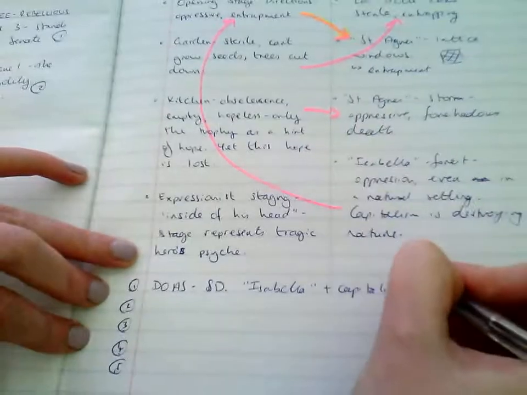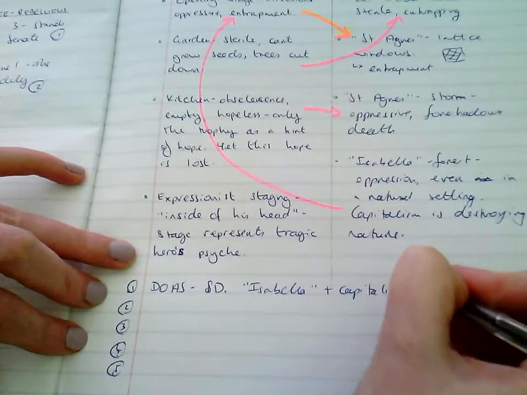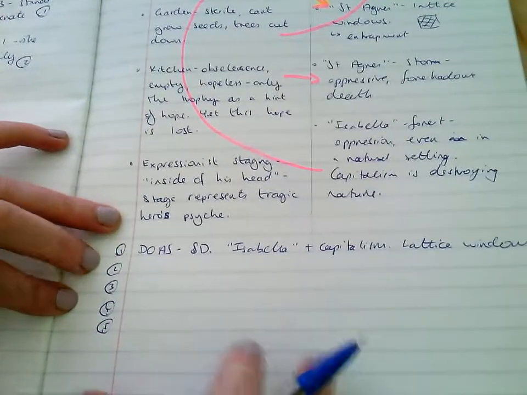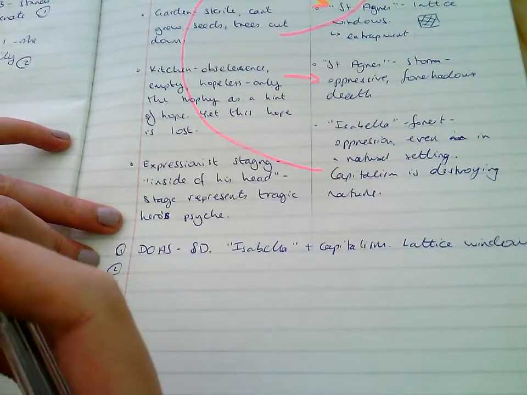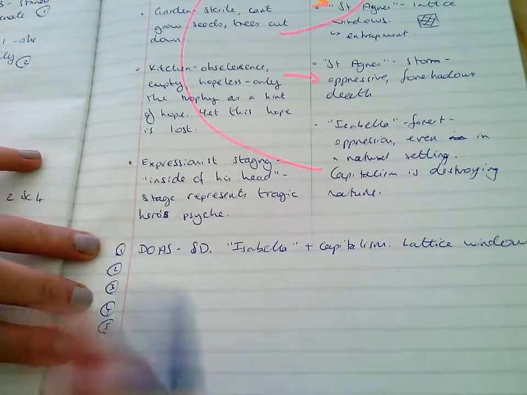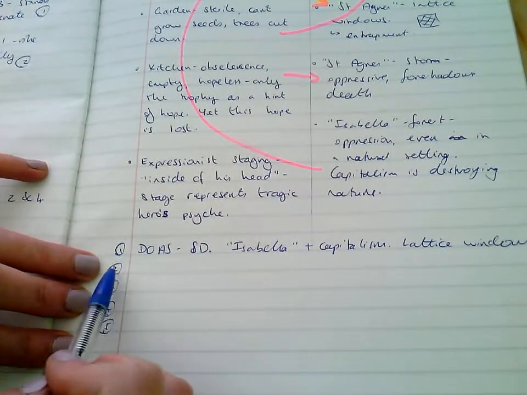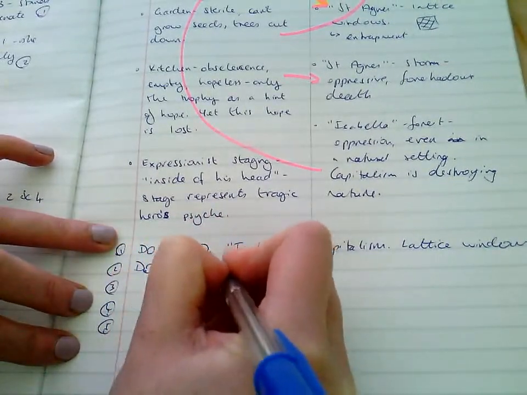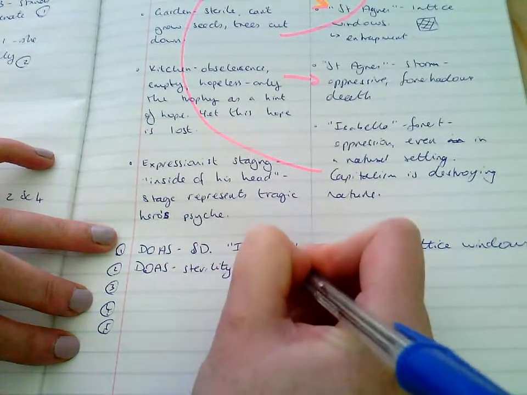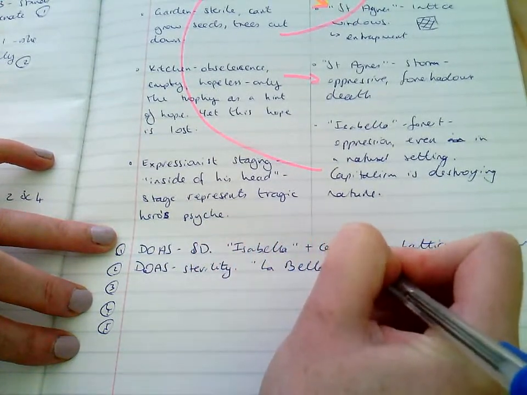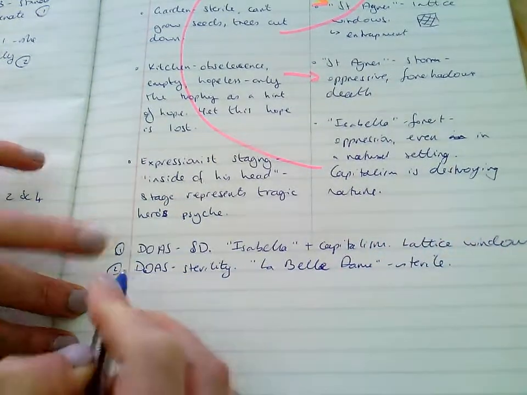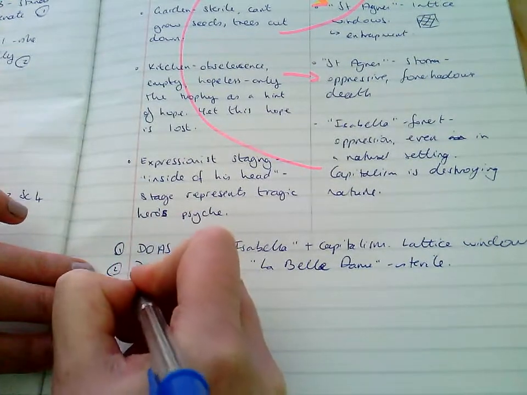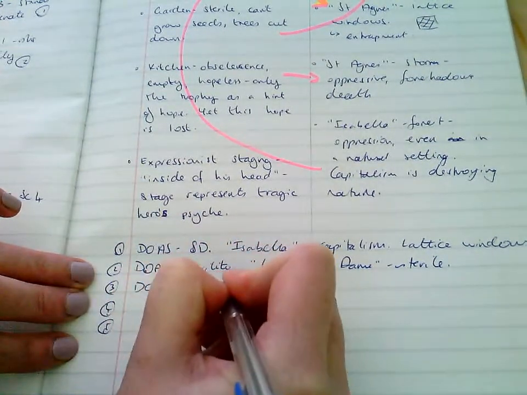And then I'm going to add on this idea about the Eve of St. Agnes, the lattice windows. So the words I'm writing down again are just trigger words that are suggesting a whole range of different ideas to me that I've kind of prepared in my revision for this. My second paragraph, I'm going to move into Death of a Salesman and the idea of sterility, which I'm going to link into La Belle Dame and the sterile setting.